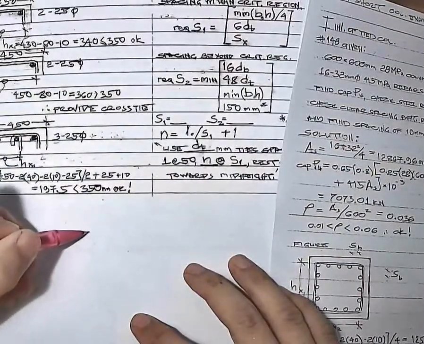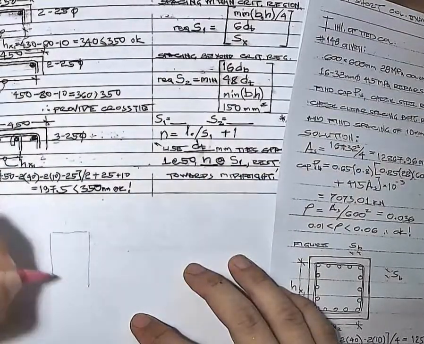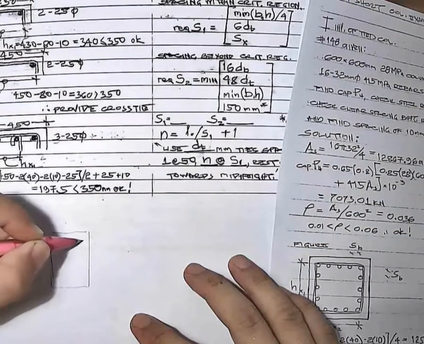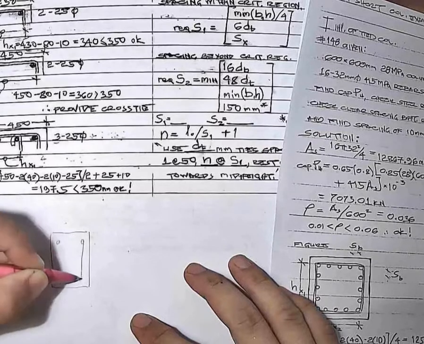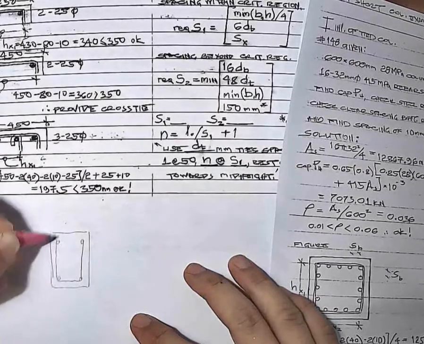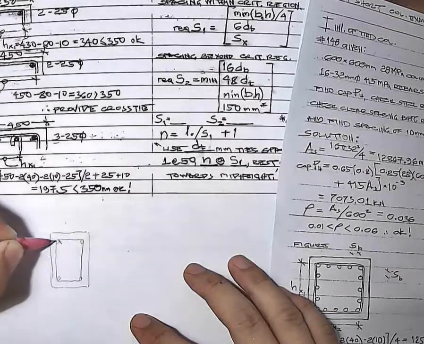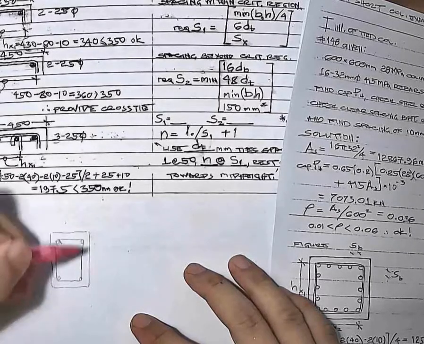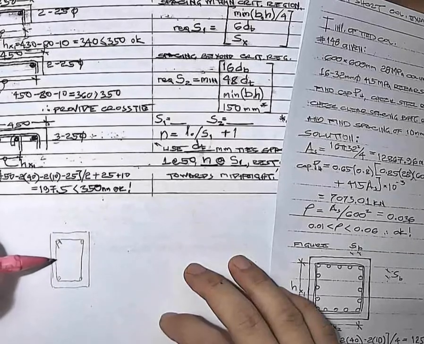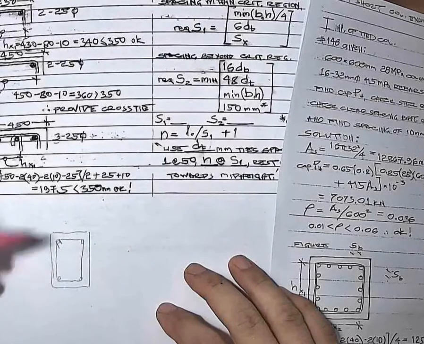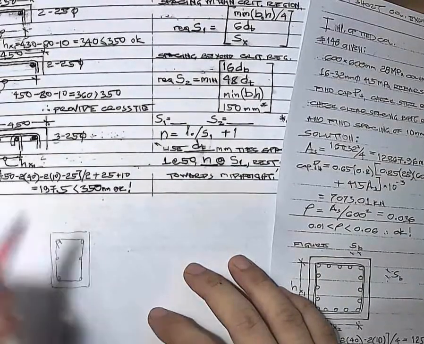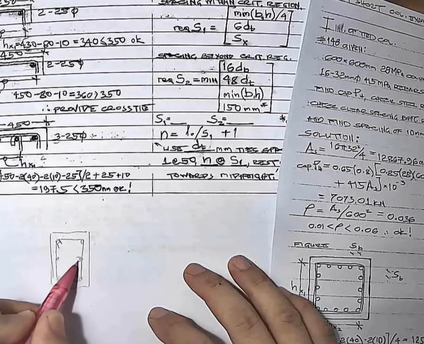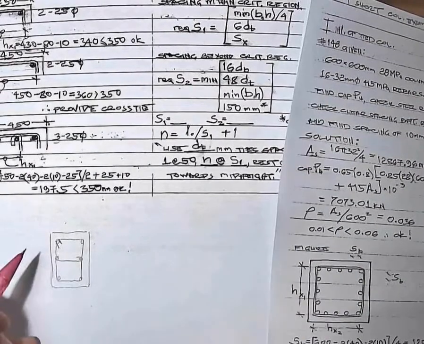Okay, so let's take an example. Yang paikot na yan, yan yung tinatawag na ties. Kapag naglagay ka ng ganito, ang tawag dyan ay cross ties.